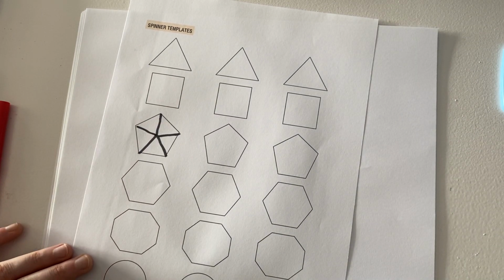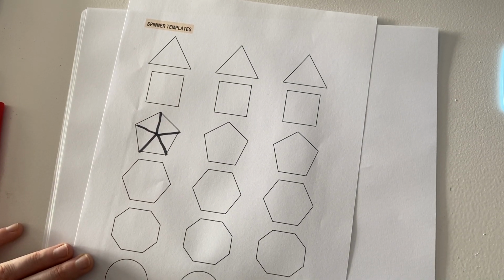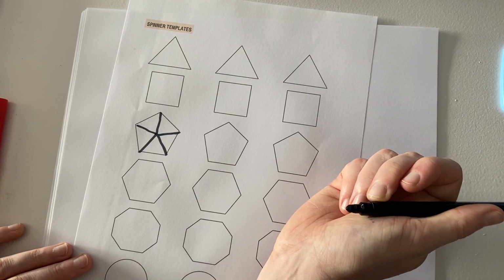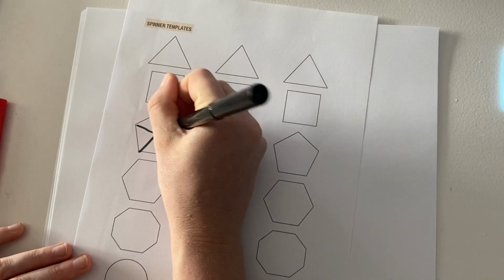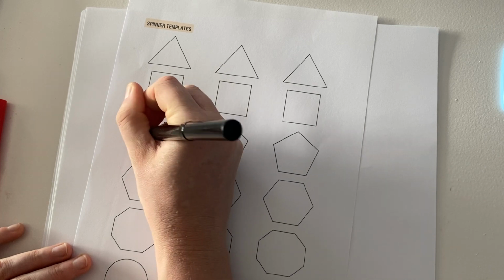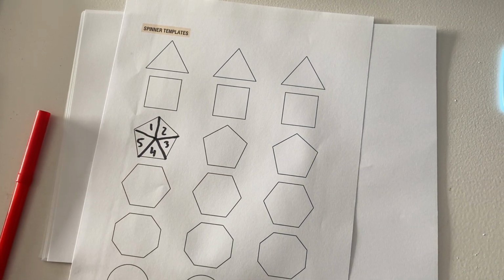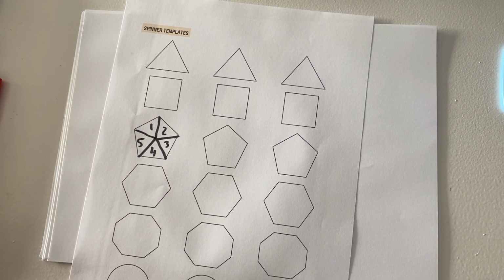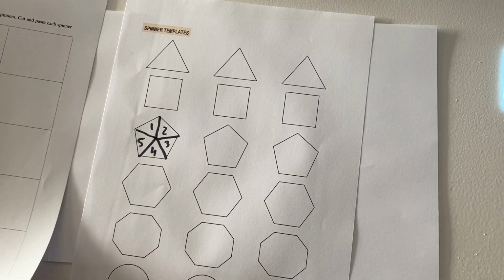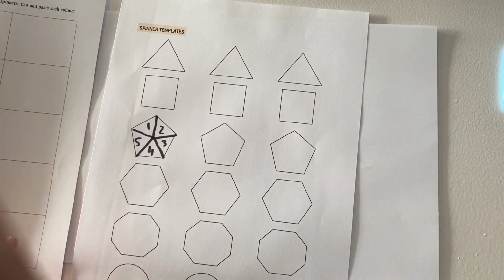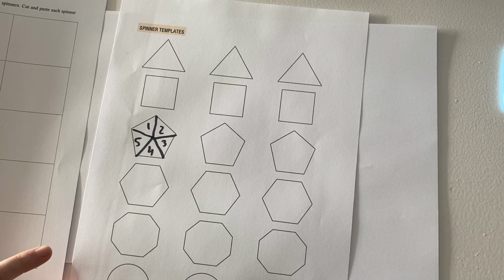And bam, there's my spinner with a sample space. So I could put 1, 2, 3, 4, and 5. And there's an equal chance of each of those happening. You can cut these out to stick on your page. That's fine to do as well. But basically, that's what it is.